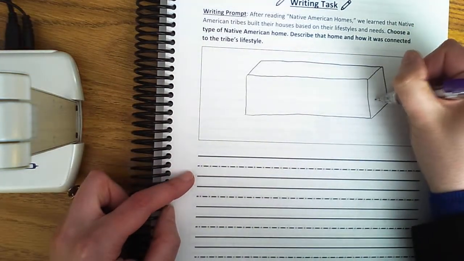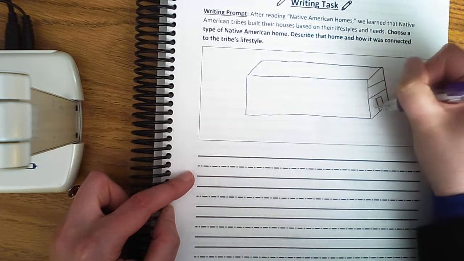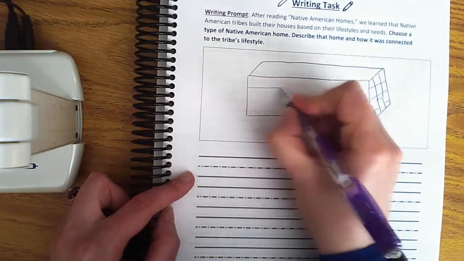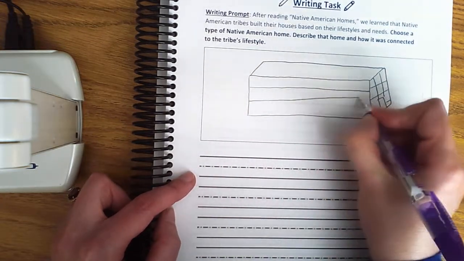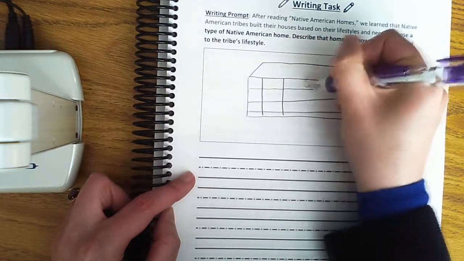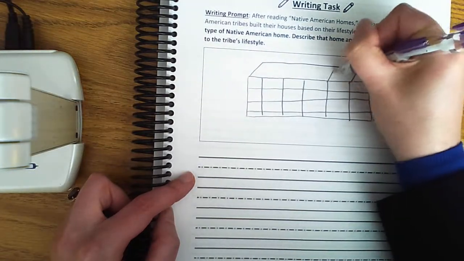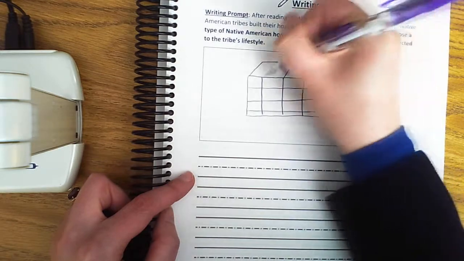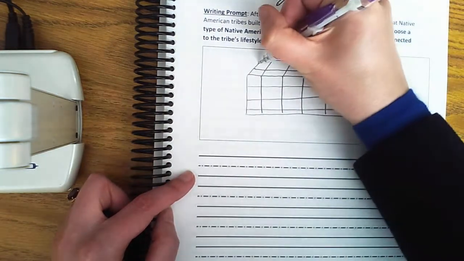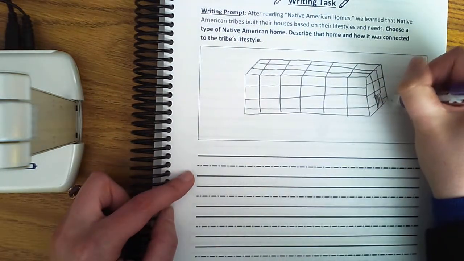I remember reading that they used poles and bark to create longhouses. So I'm going to show the poles that would have been used. Again, this is just a sketch, and then I can go back in later with my colored pencils to make this look a little bit more realistic and give it some more detail. Here's my poles, but this is going to help my reader better understand what longhouses look like. We'll do our poles along the top. There we go. There's my longhouse, and here's the door to the longhouse.